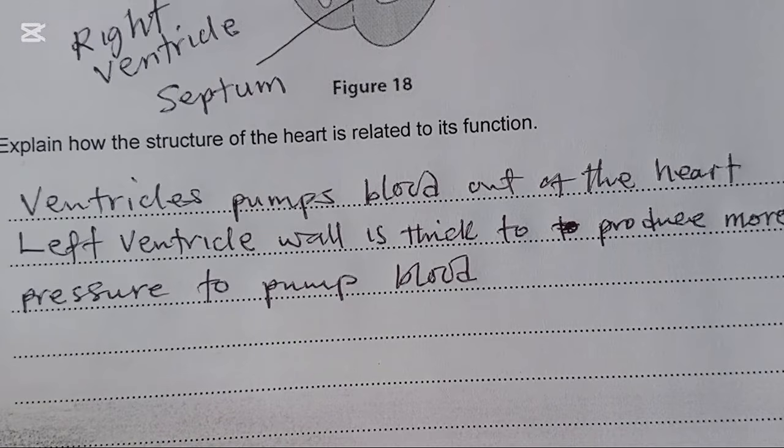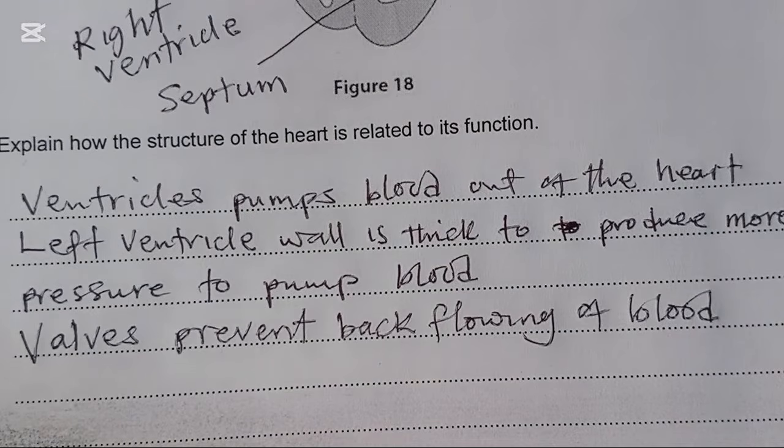Then the heart has valves. The function of valves is to prevent the backflowing of blood. It has the septum. So the septum stops oxygenated blood mixing with deoxygenated blood.